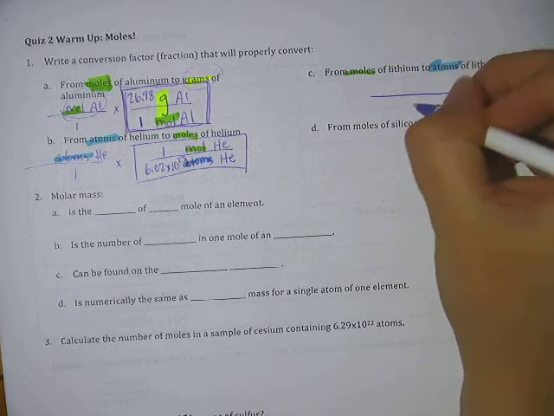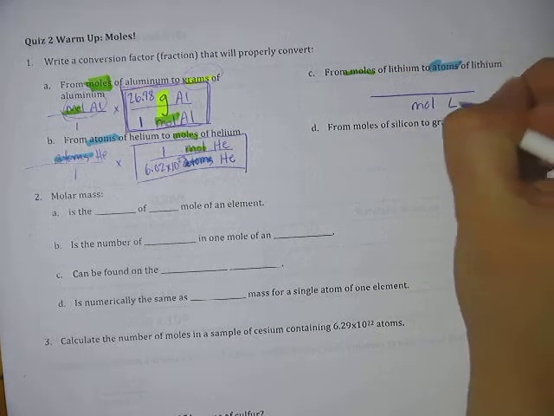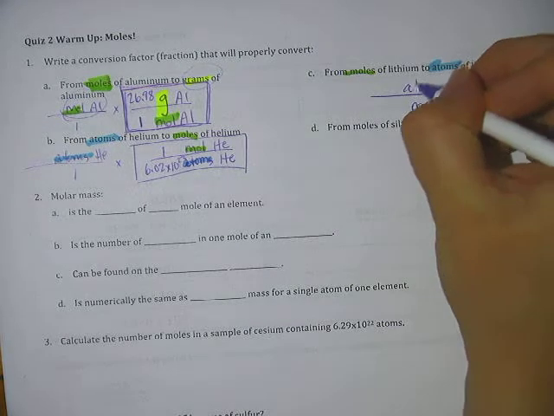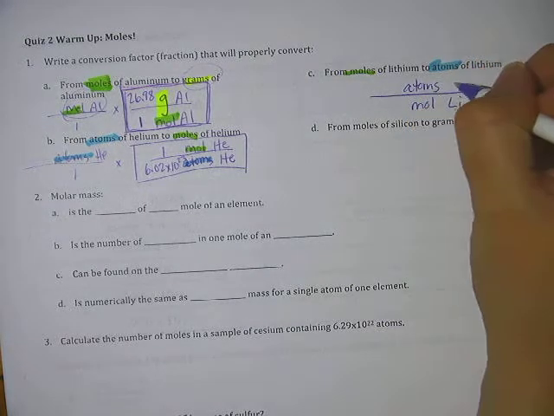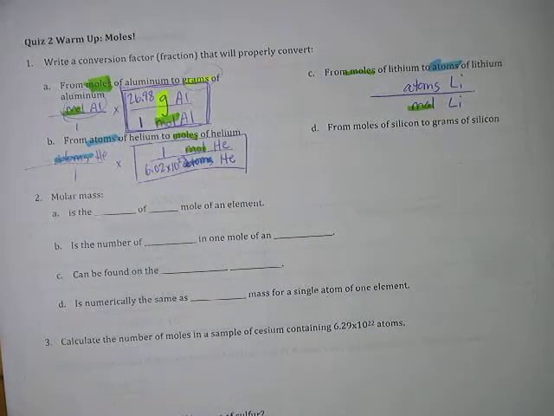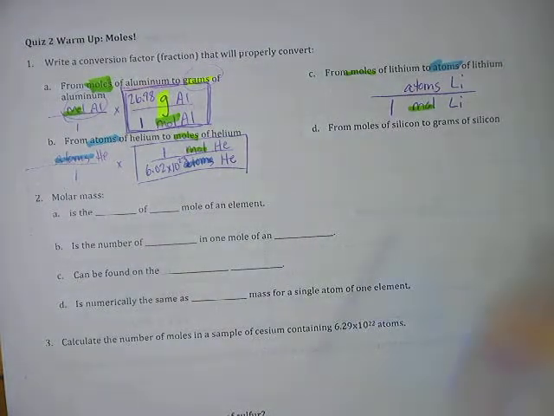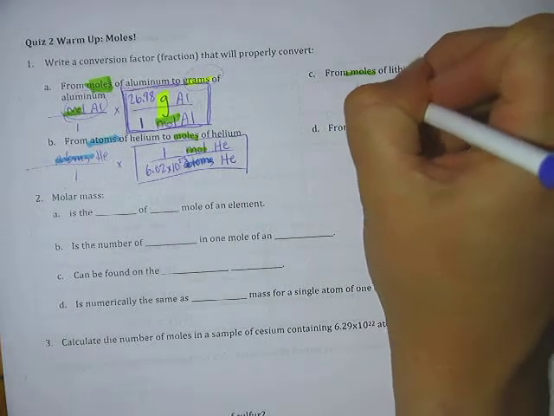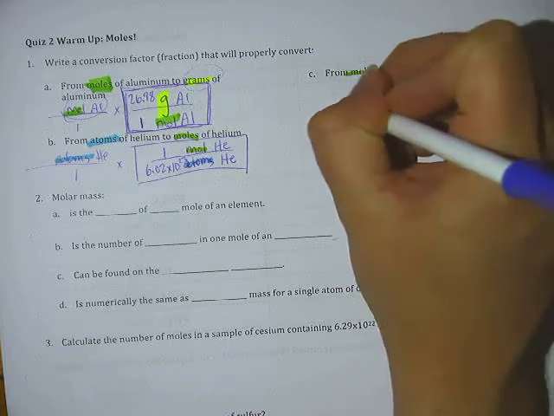if you were starting at green, then what goes up would have come down here. And since they're asking you for atoms, that's what would have gone on top. Our number of moles, green, is always 1. Atoms, when it's blue, use 6.02 times 10 to the 23rd.